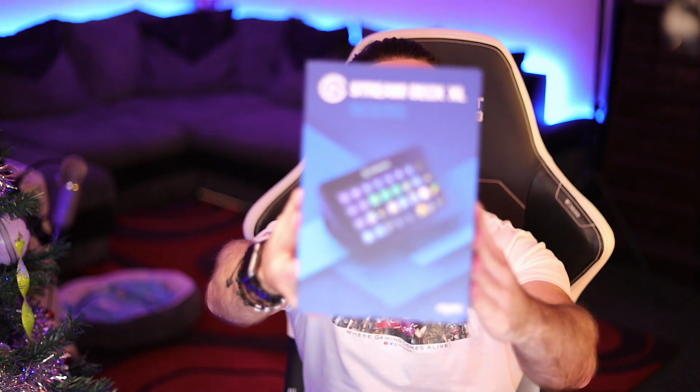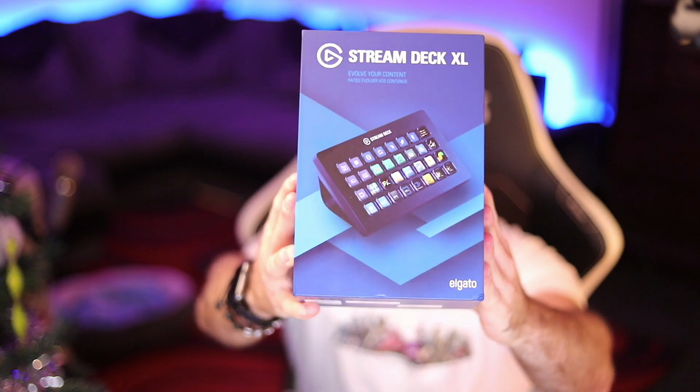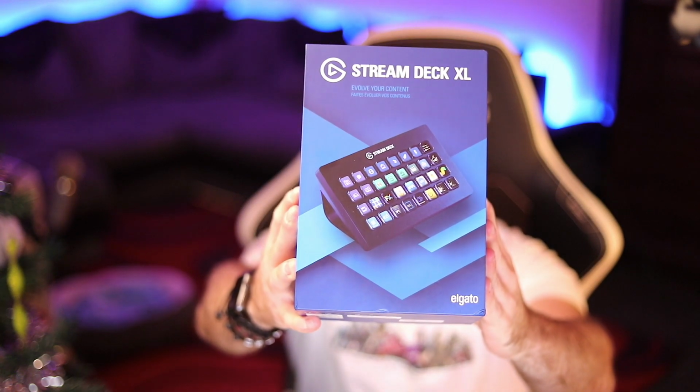It's Minecraft here, and today guys I would like to unbox a new product that I just got a few days ago. Well, yesterday, basically I just bought it a few days ago, but I got it yesterday. And the reason why I got this, I will tell you why. This is the Stream Deck XL. This is an Elgato product, as you can see.